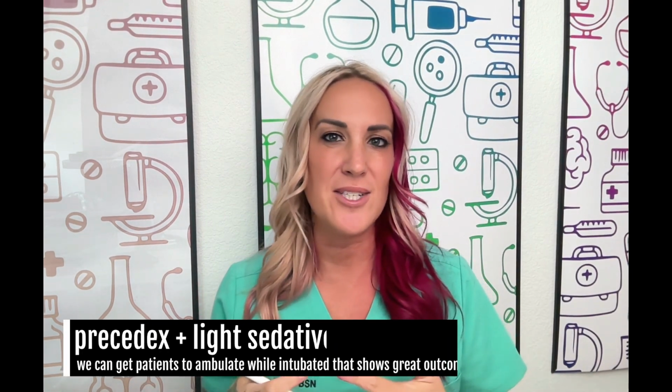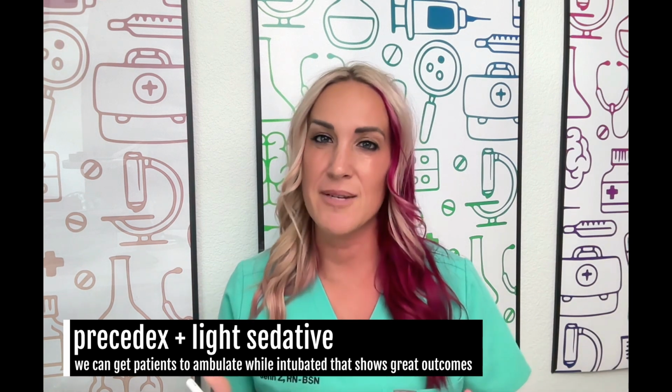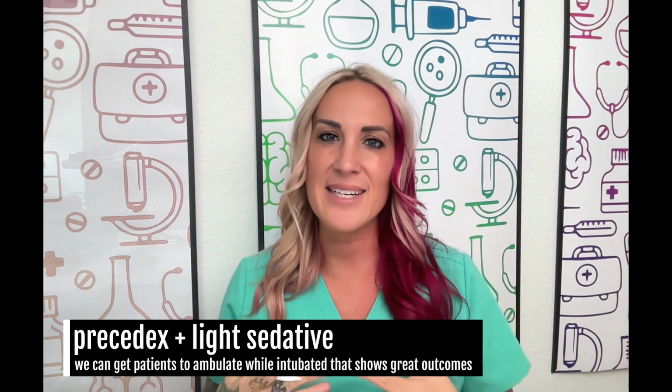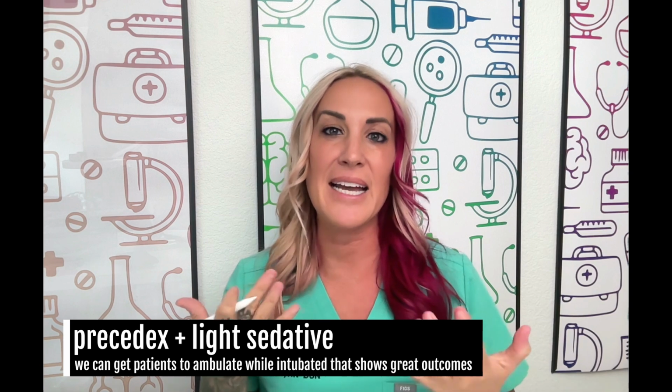We also do use it when people are intubated as well. So you always got to take caution with your Precedex drip. Sometimes in certain ICUs, we actually can use this and our patients might even be awake and intubated, but it's actually relaxing them so much that they're not having that gag reflex and they're actually able to even walk the unit with this ET tube hanging out of their mouth. It is super weird, I know, but it is a thing.